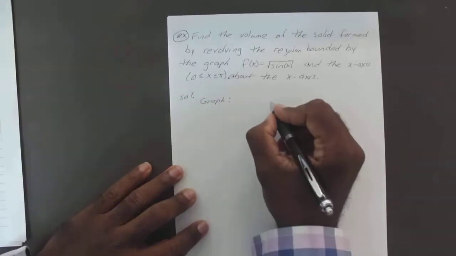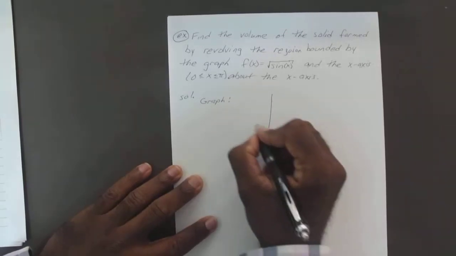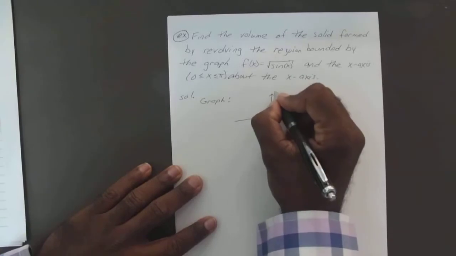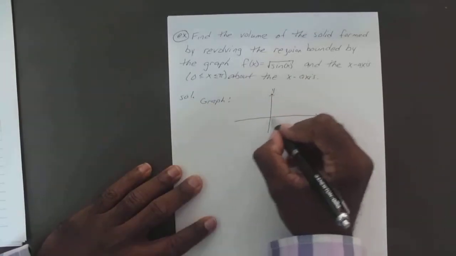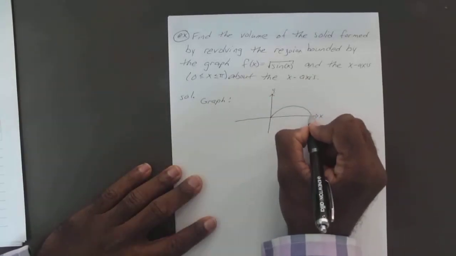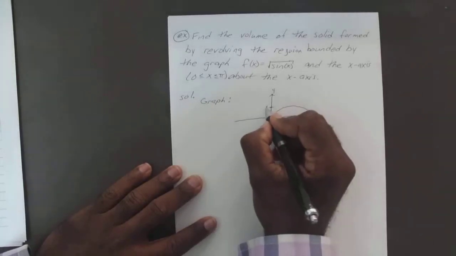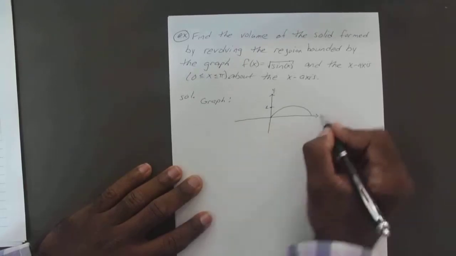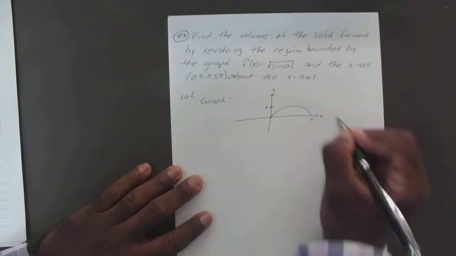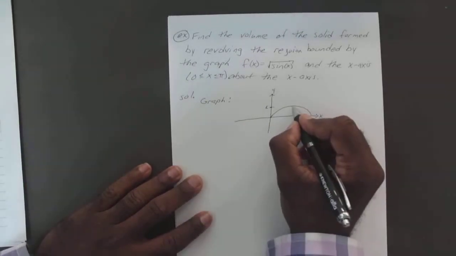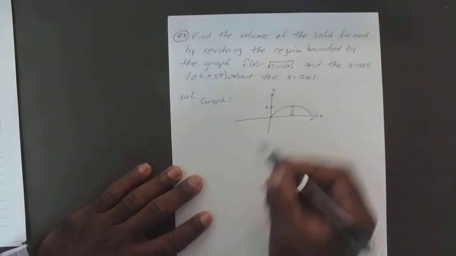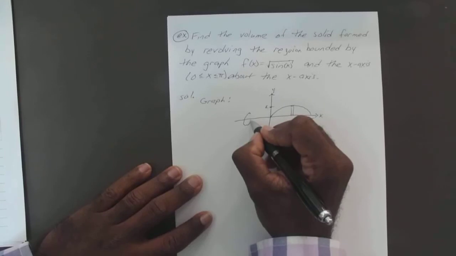Okay. So if you wanted to graph this, it will look something like this. Okay, so this graph goes to pi.